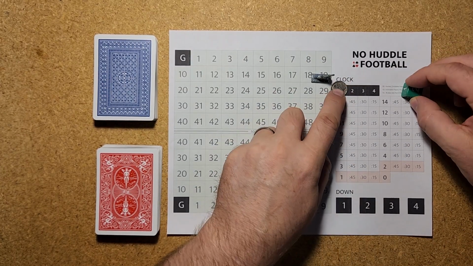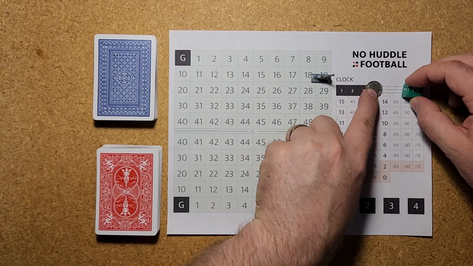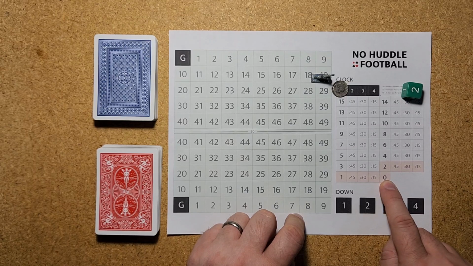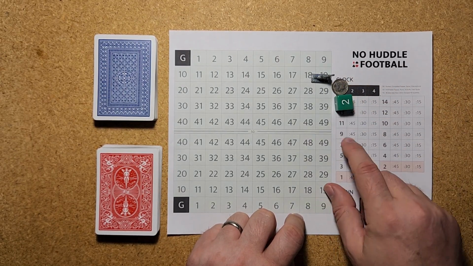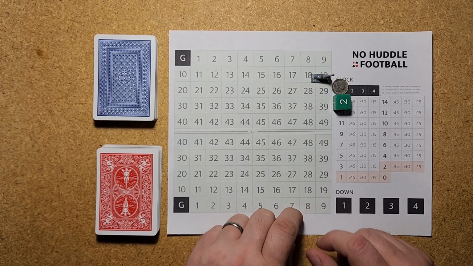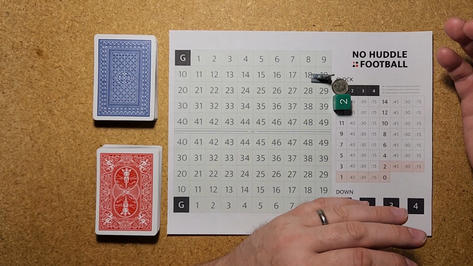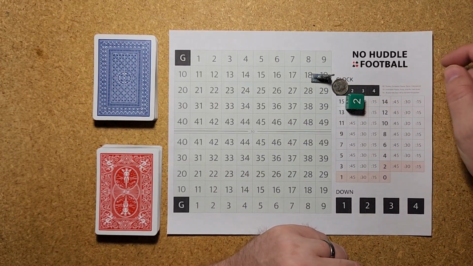So the clock has first, second, third, and fourth quarters here, so you can keep track of the quarter. And then it has from 15 minutes all the way down to 0. So we're going to start our game at 15 minutes. And on the kickoff, let's say there's a kickoff return, not a touchback, but an actual return, then we're going to take 15 seconds off the clock.